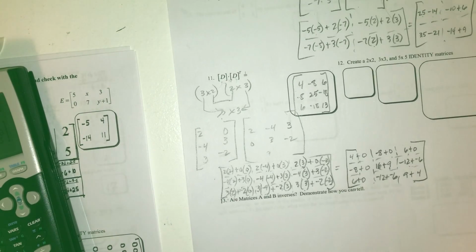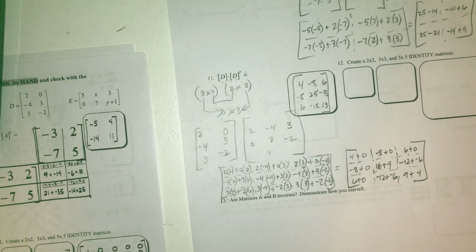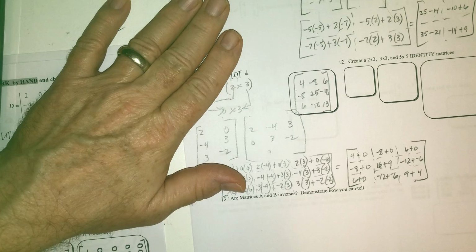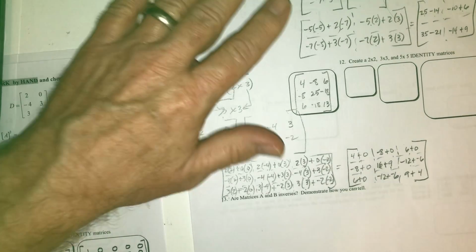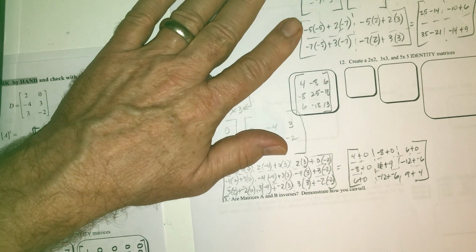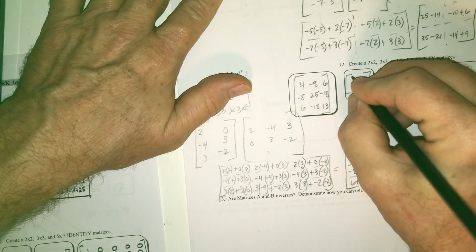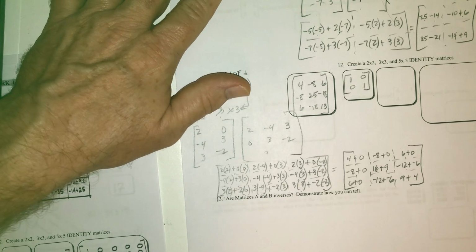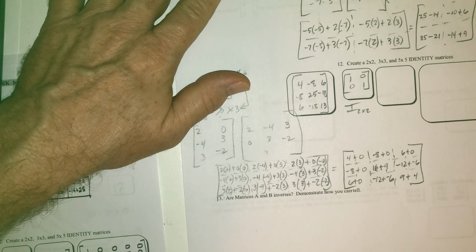All right, moving on. It says create a 2 by 2, a 3 by 3, and a 5 by 5 identity matrix. Well, the identity matrix has the diagonal coming from top left down to the bottom right as just ones, and everything else is 0. So what I mean by that is this. 1, 0, 0, 1 is the identity for the 2 by 2. That is I for all the 2 by 2 matrices.